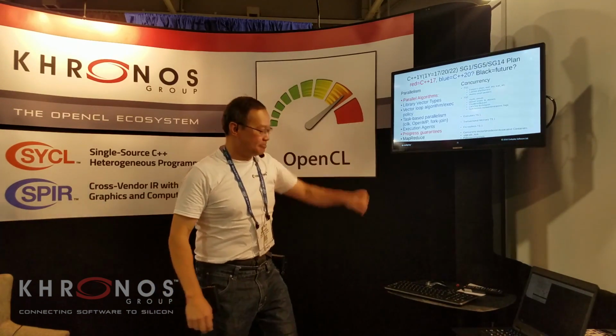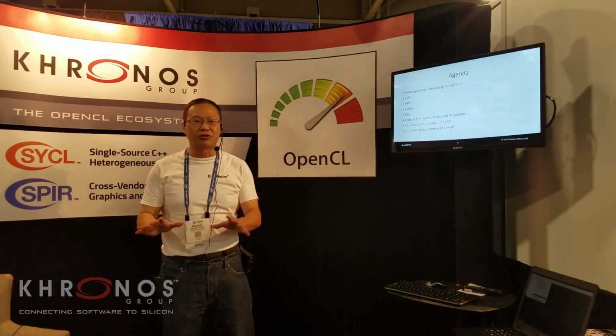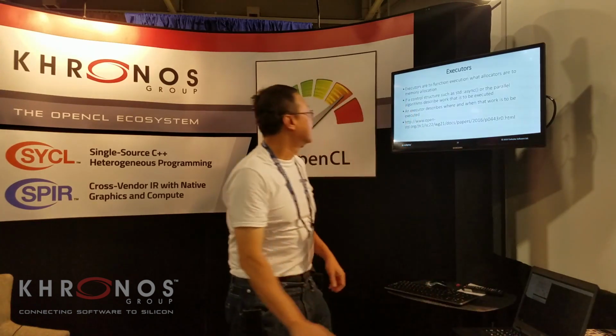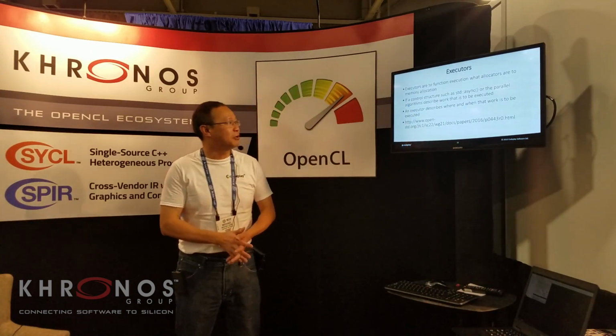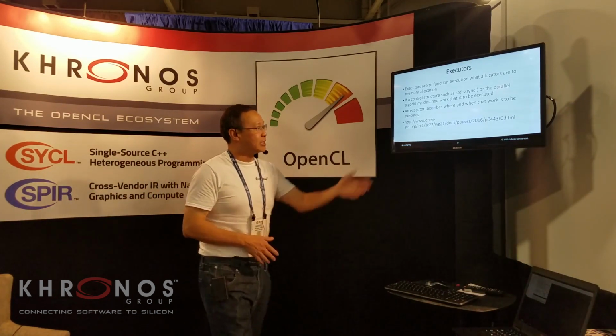Okay, where was I? So I want to just go over how executors look. Executors are a linchpin to allow us to get to heterogeneous computing. So C++ executors are to function execution what allocators are to memory allocation. Another way I think about it, they're like the iterators between algorithms and containers. They marry two things together. It's been described in this paper, which we've co-authored.